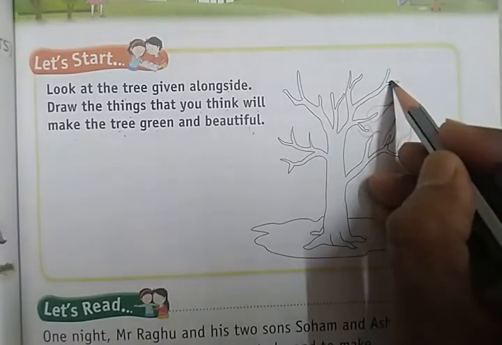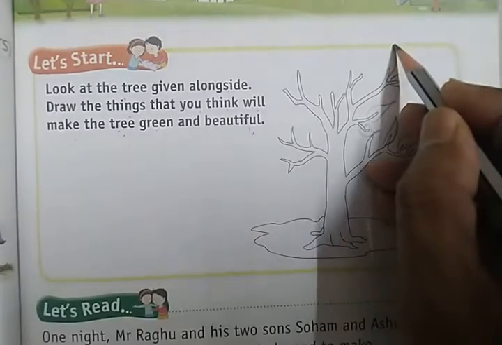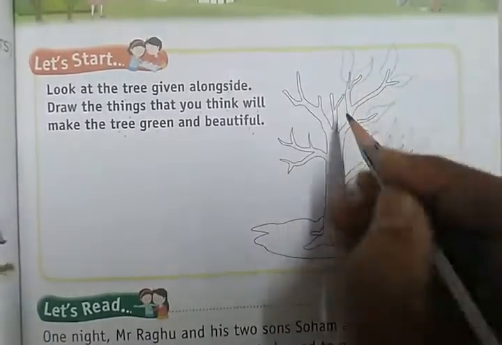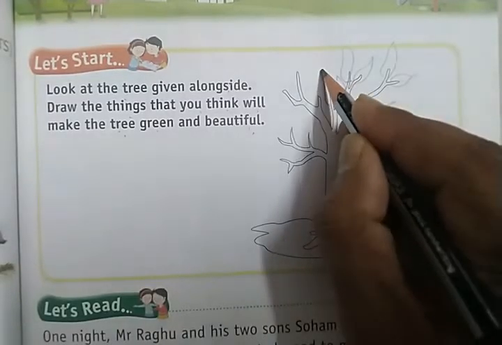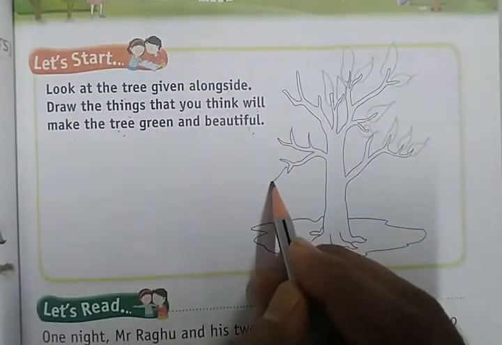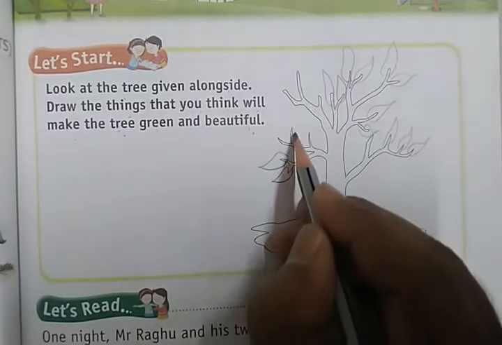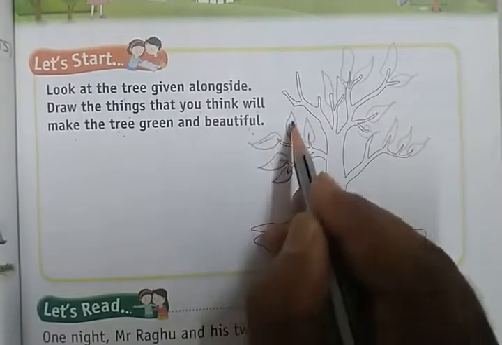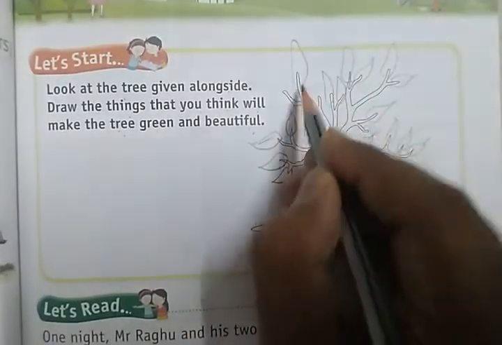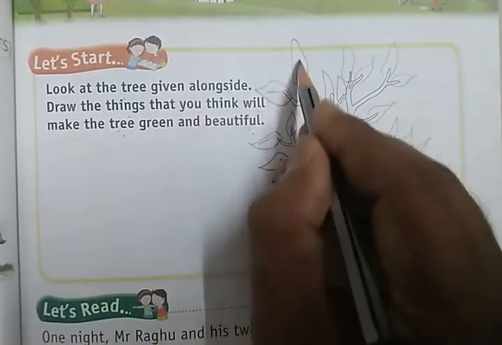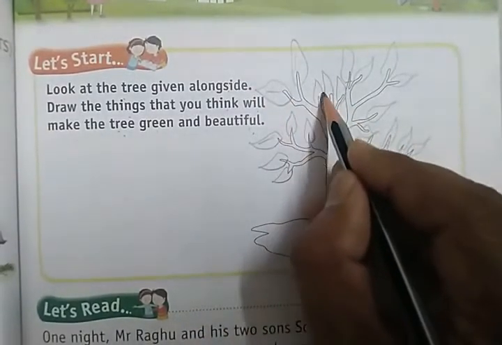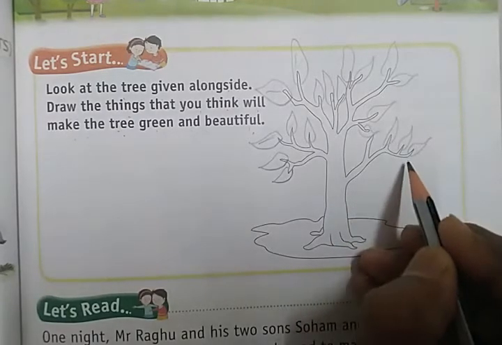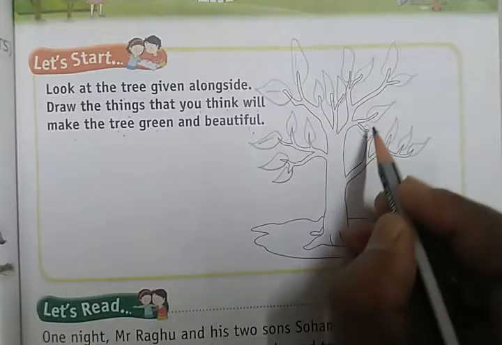If you see a plant or a tree around, you are going to have a leaf, a fruit, a flower, etc. on the tree, right? So that makes the tree more green and beautiful. So you have to color this. Draw this leaf first and try to make a green color, and if possible make some flowers too.